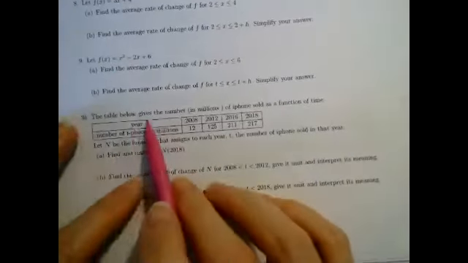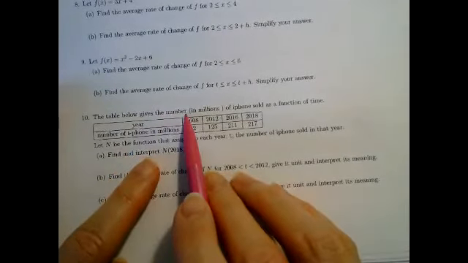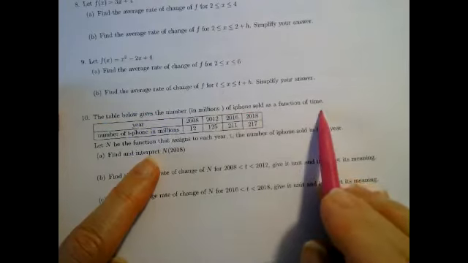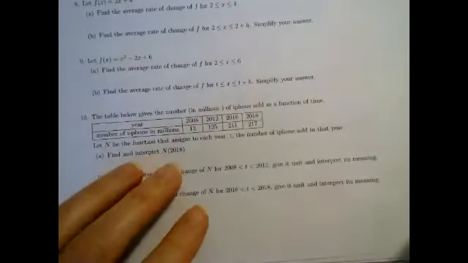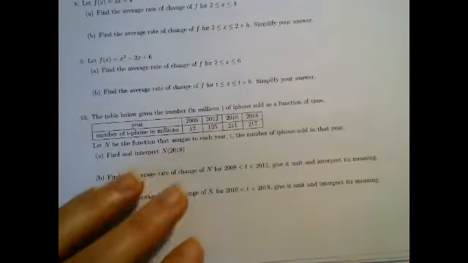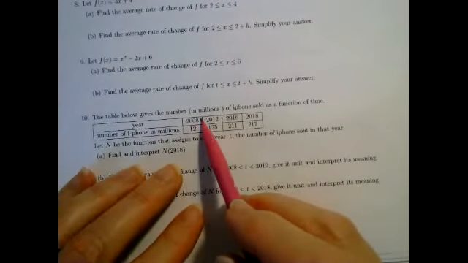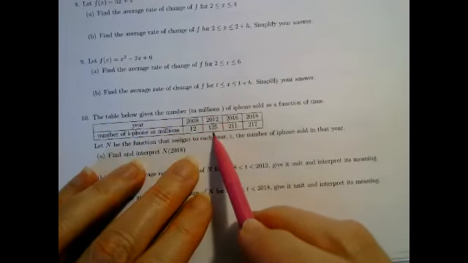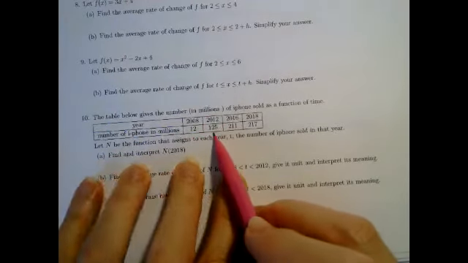Sorry, guys. The table below gives the number in millions of iPhones sold as a function of time. Okay, so the number of iPhones changes with time. In 2008, 12 million were sold. In 2012, 125 million were sold.